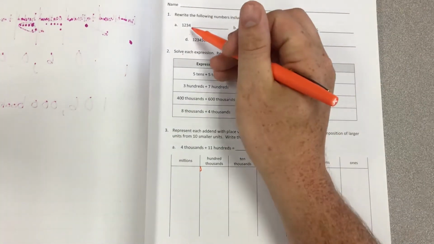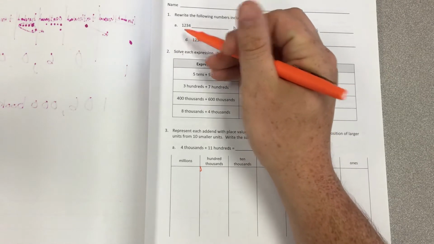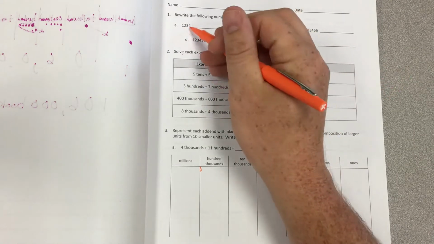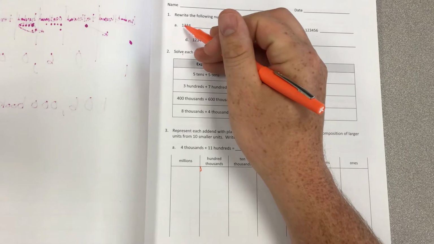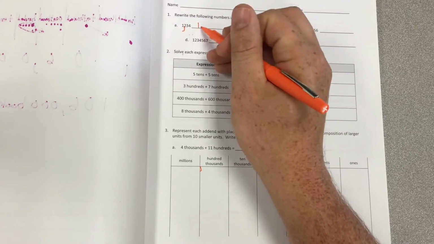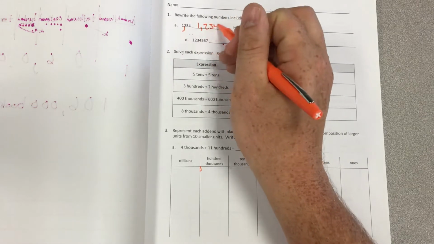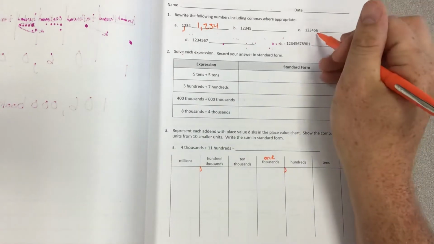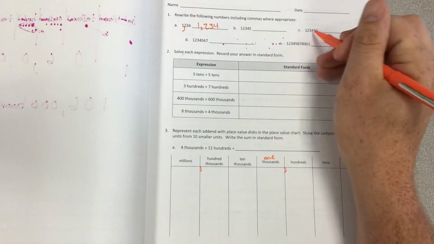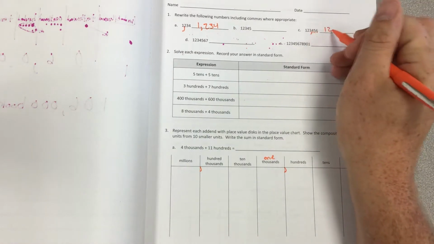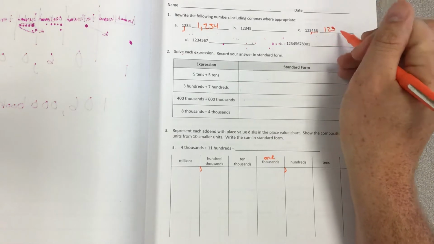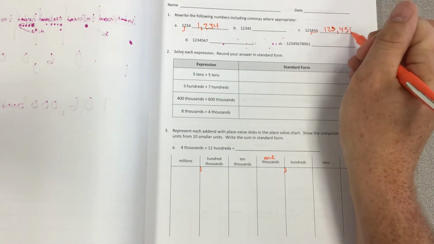So as we look, we're actually going to move from right to left, which is different than what we're used to. So we'd say ones, tens, hundreds, comma. So we'd rewrite this 1,234, okay? Jumping to this one, we would write ones, tens, hundreds, comma, which would give us a total of 123,456.